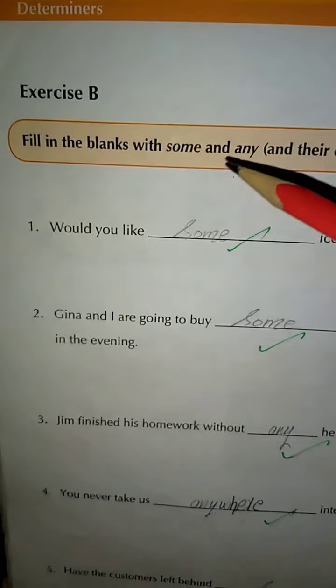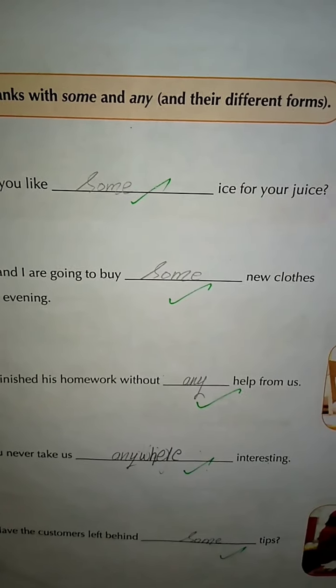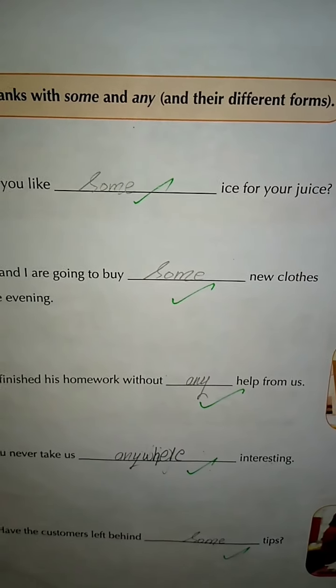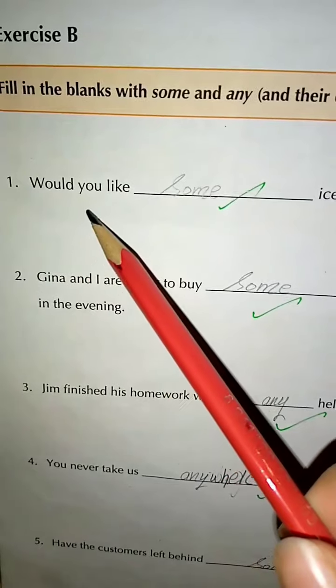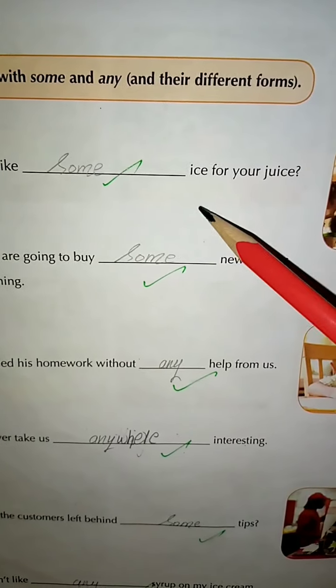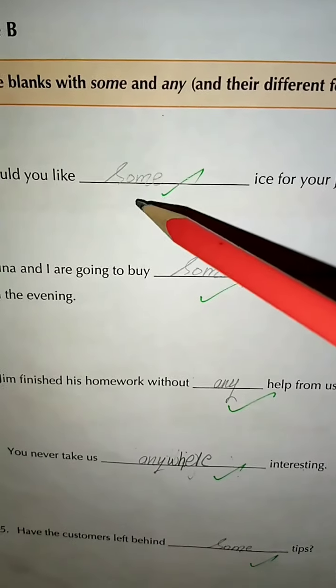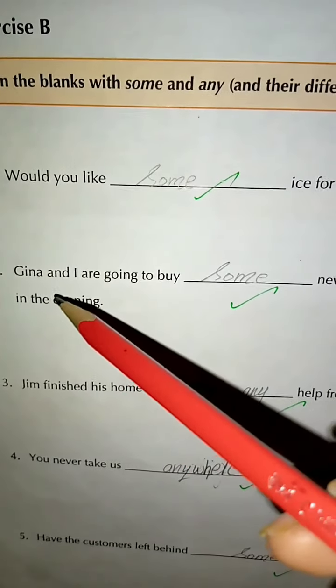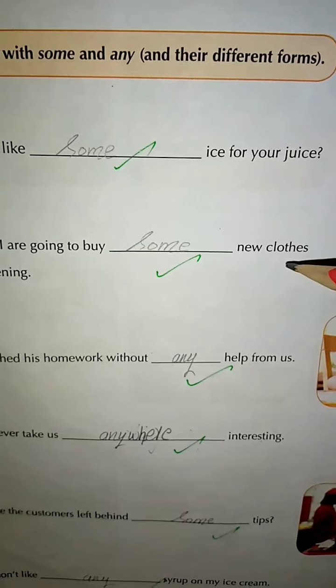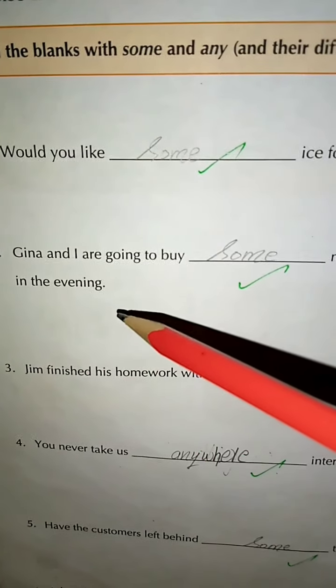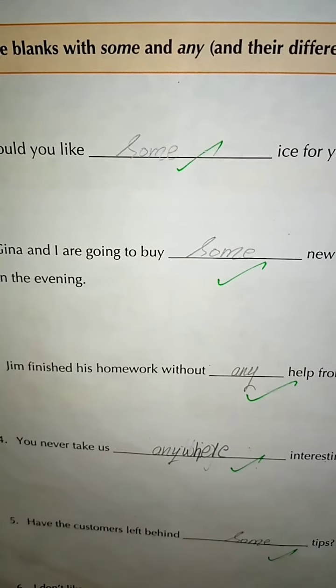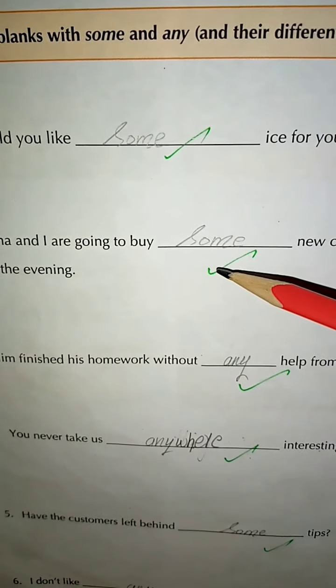Fill in the blanks with some and any and their different forms. What are their different forms? Somewhere, someone, something, and any, anyone, anything, anywhere. ठीक है. Number 1: Would you like dash ice for your juice? This is a positive sense, so we will use some in it. Number 2: Gina and I are going to buy dash new clothes in the evening. This is also a positive sentence, so we will use some in it.